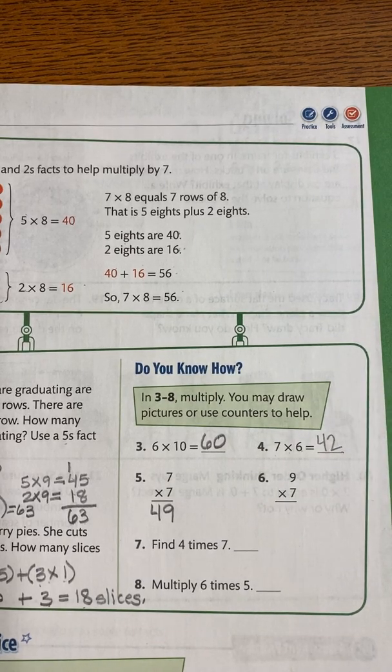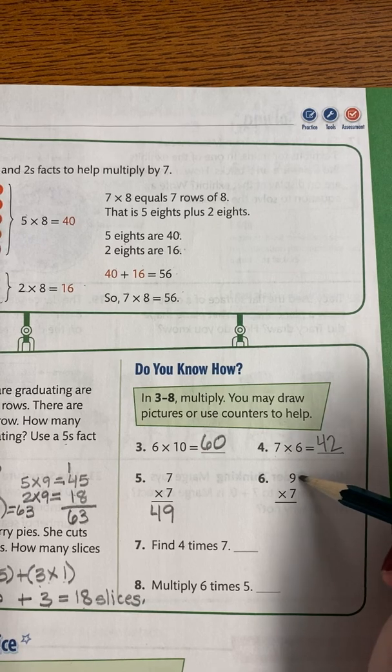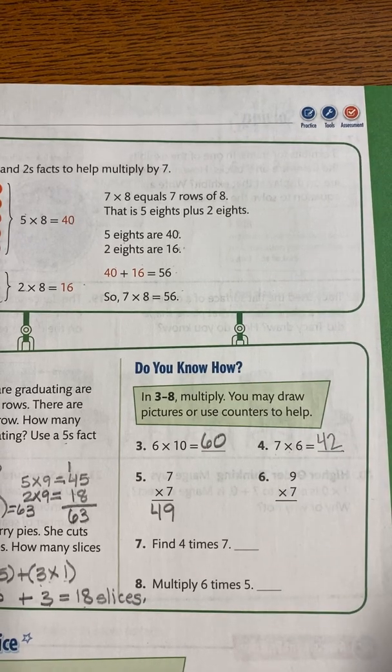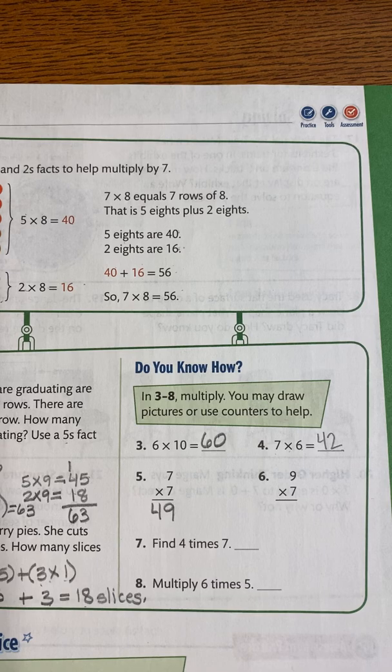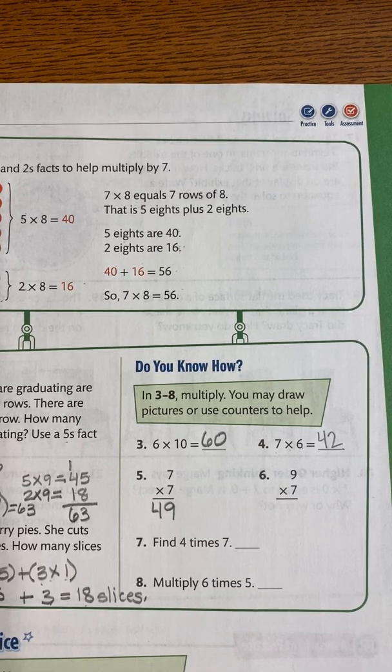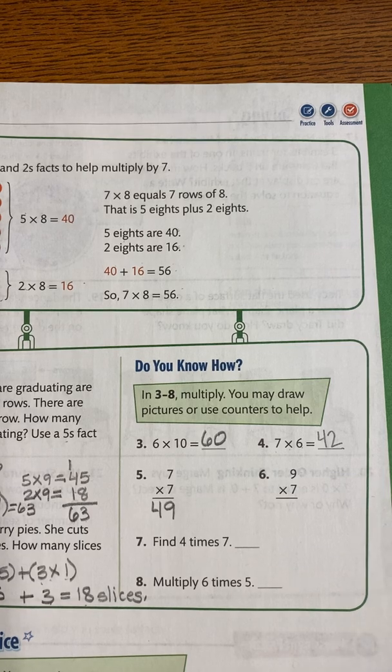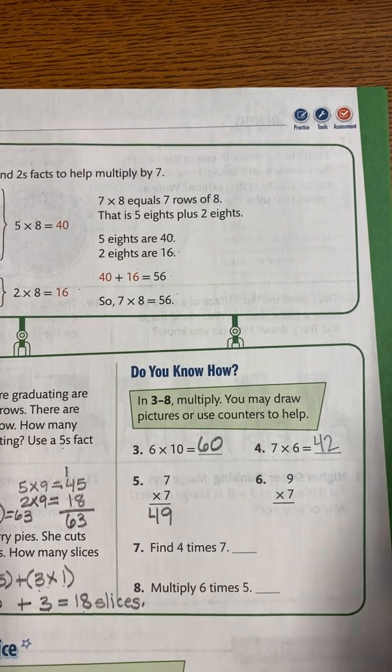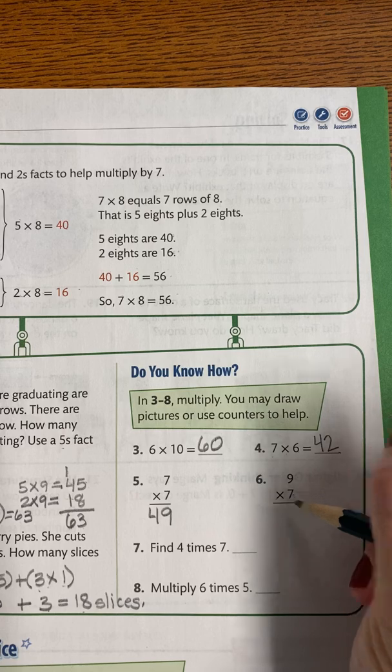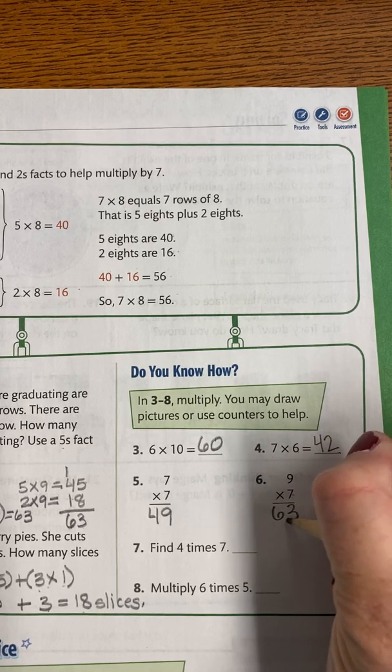9 times 7. And you could use our 9s facts to come up with this one as well. Remember, we went over a few different ways to help us with our 9s. You can make a chart where each number in the 1s place value is increasing, and the number in the 10s place value is decreasing. 9 times 7, 63.